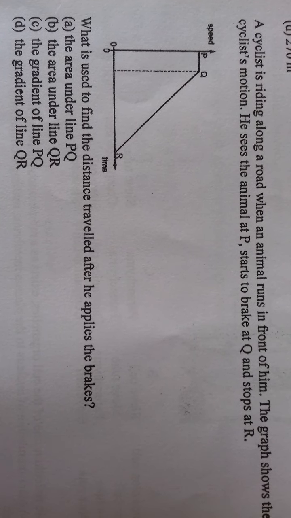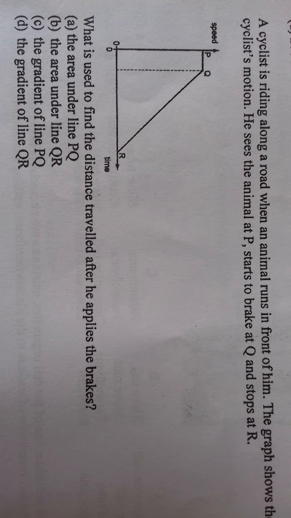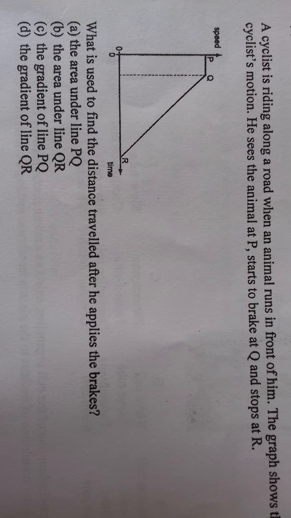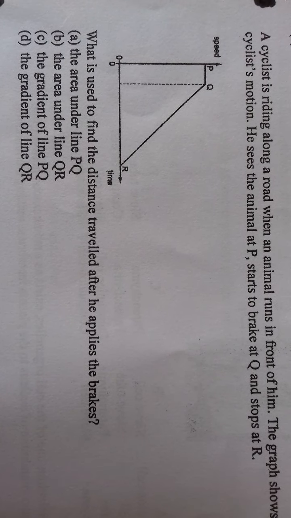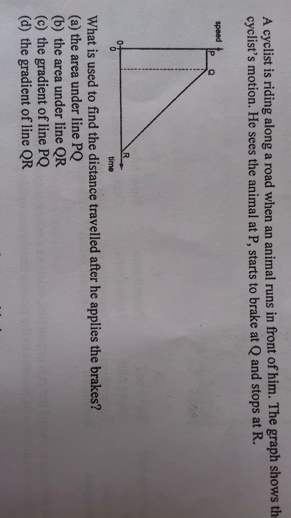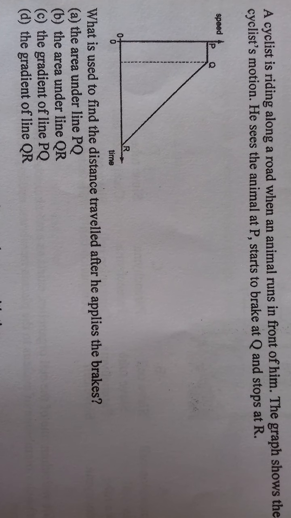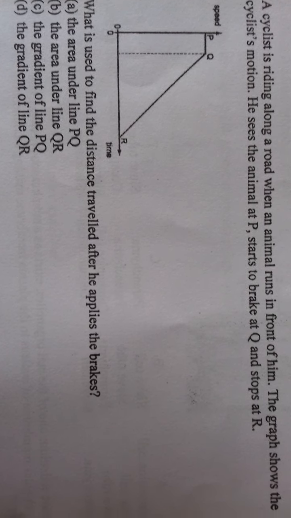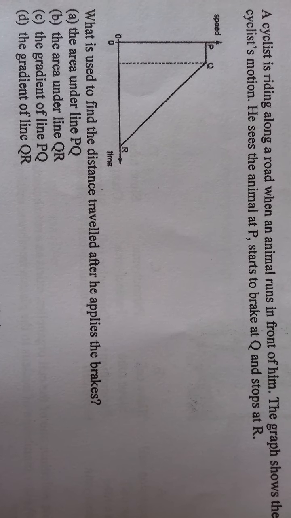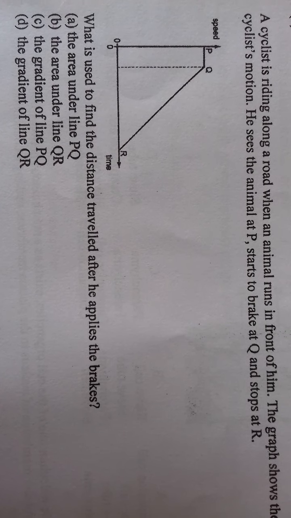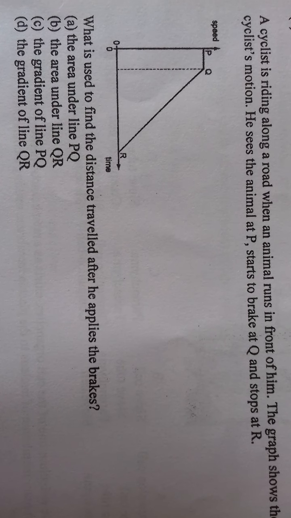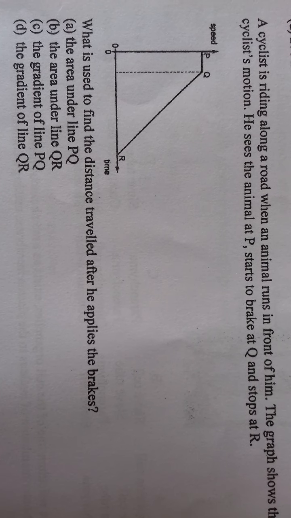So our next MCQ is, a cyclist is riding along a road when an animal runs in front of him. The graph shows the cyclist motion. He sees the animal at P, starts to brake at Q and stops at R.